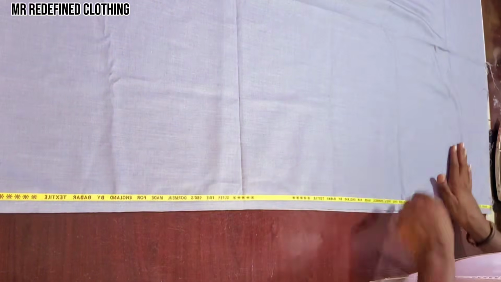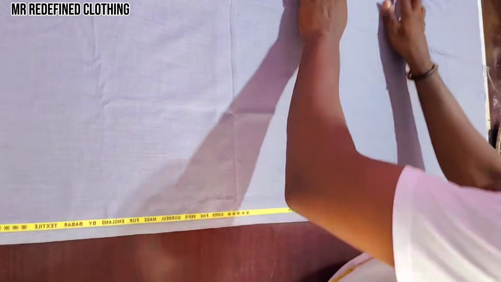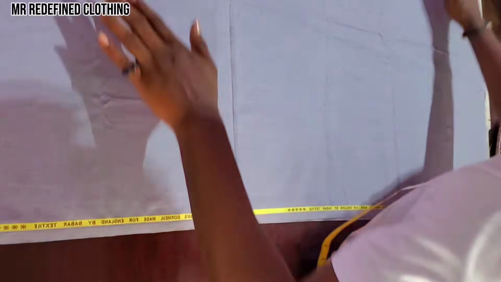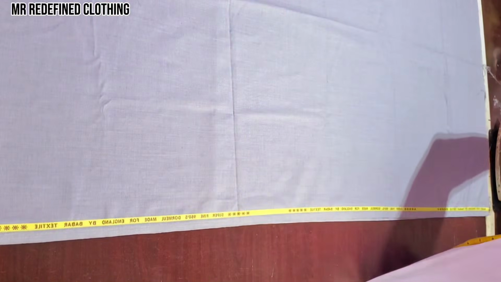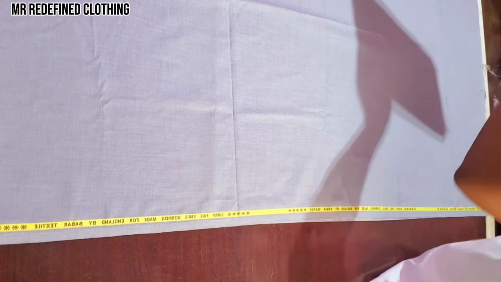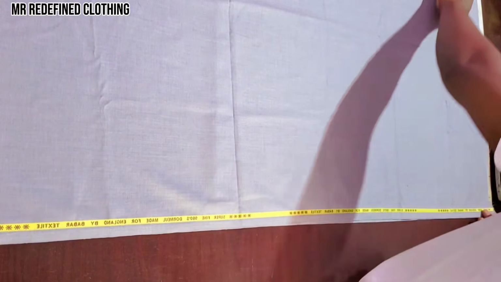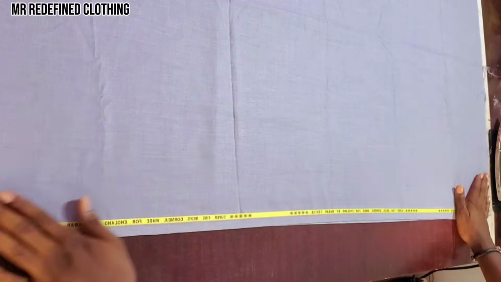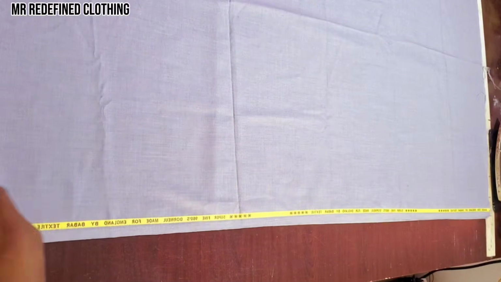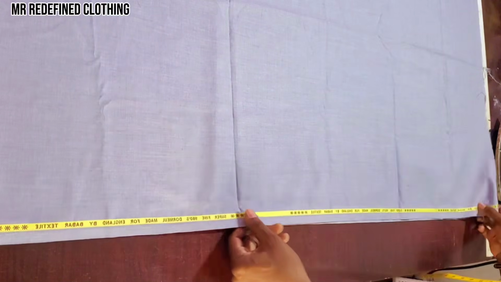Arrange it. It's advisable that you iron, like I always emphasize. Ironing will help you to clear any rumples and also to detect any fabric that will expand or contract when you iron.